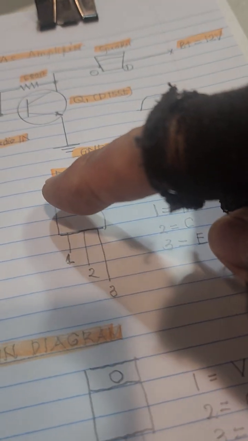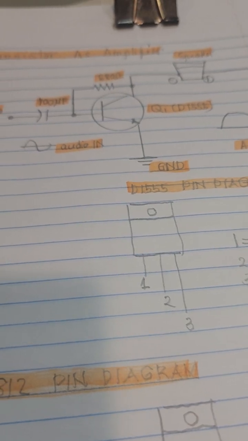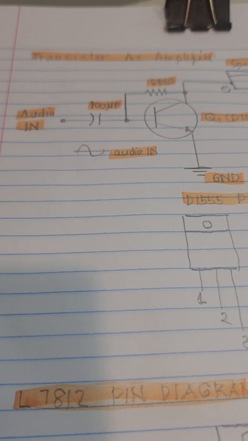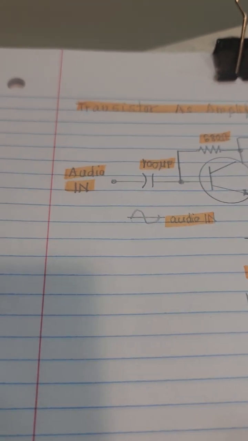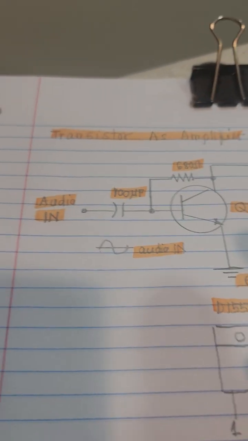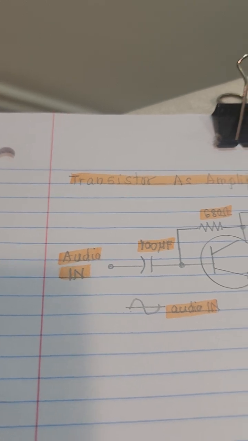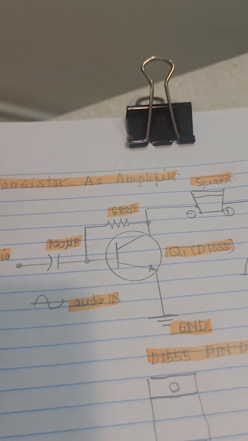There is terminal number 1, number 2, number 3. Number 1 is the base, number 2 is the collector, number 3 is the emitter. Like what I said, it acts as an amplifier, meaning we apply a small signal on the audio in, and the output will be coming out on the collector, and it will grow bigger.